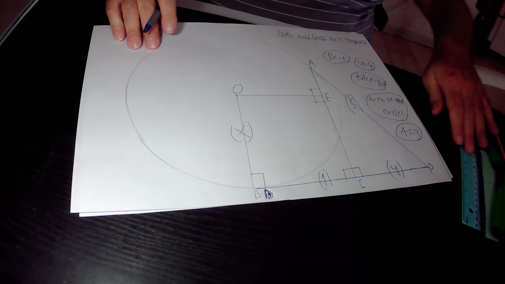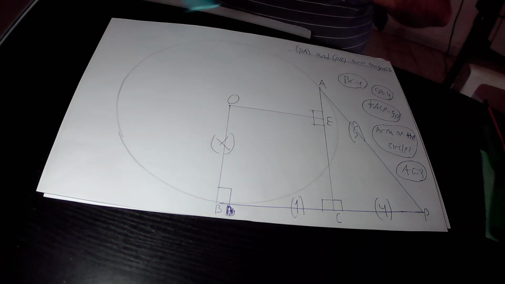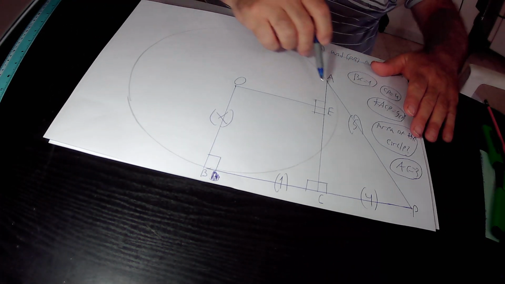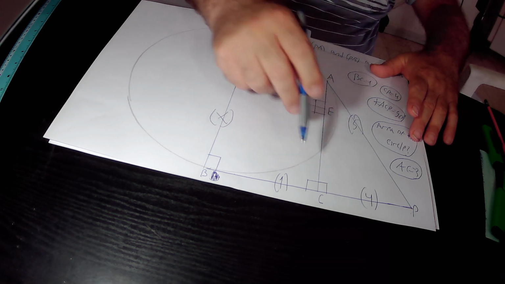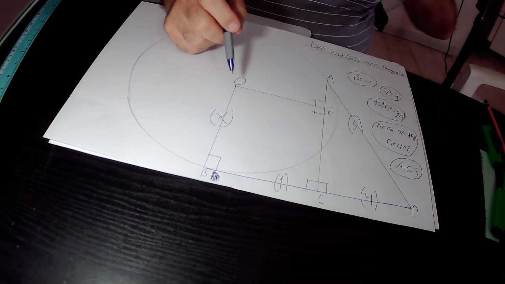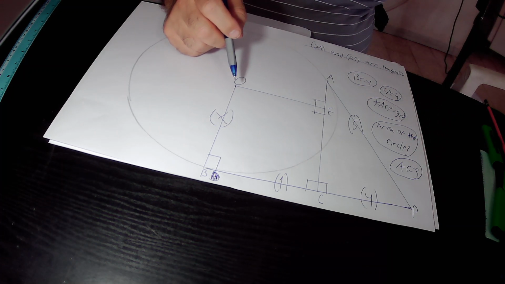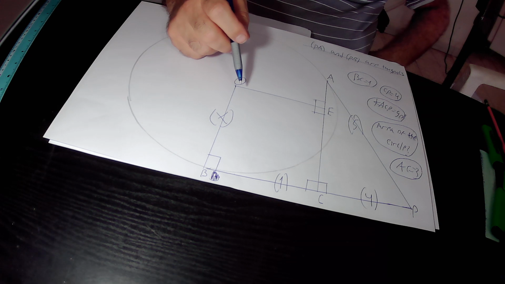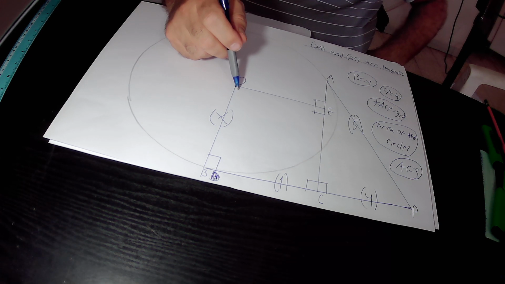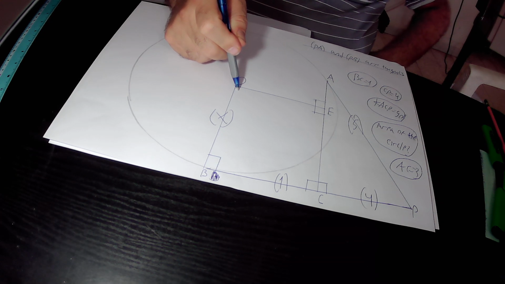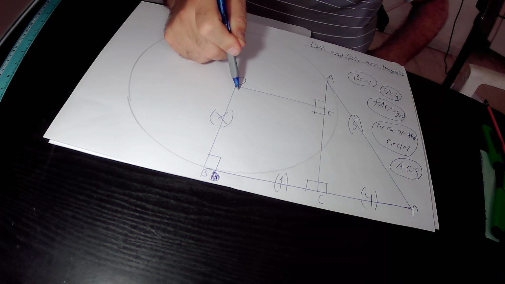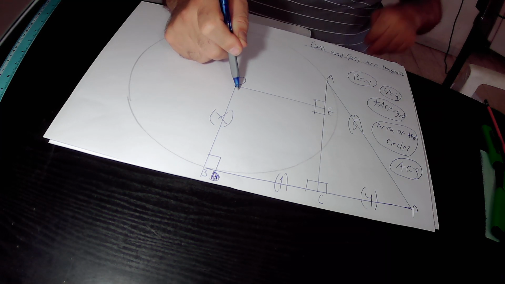By doing this construction, we created quadrilateral OECB. Inside quadrilateral OECB, we have 1, 2, 3 right angles. The sum of 3 right angles is 270 degrees, so 270 degrees plus the size of this fourth missing angle, in total must be equal to 360 degrees according to the rule that states that the sum of the angles in any quadrilateral is equal to 360 degrees. Therefore, this fourth missing angle must be equal to 90 degrees in its size.